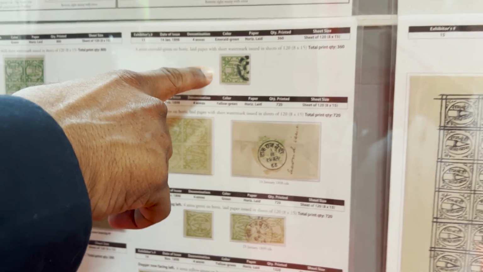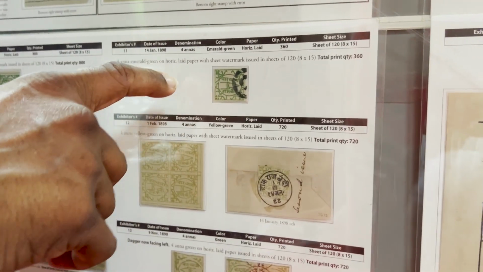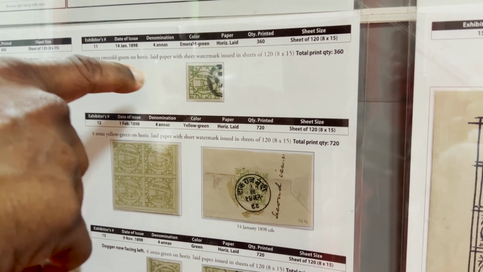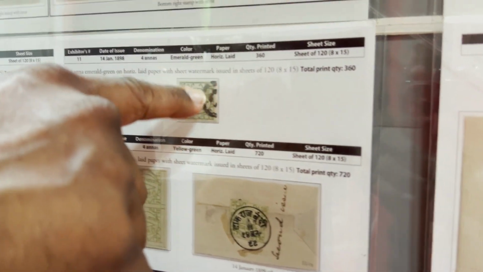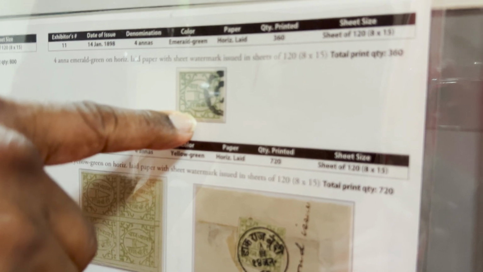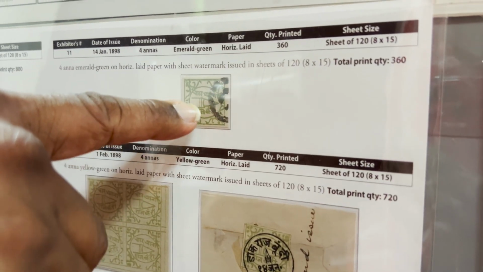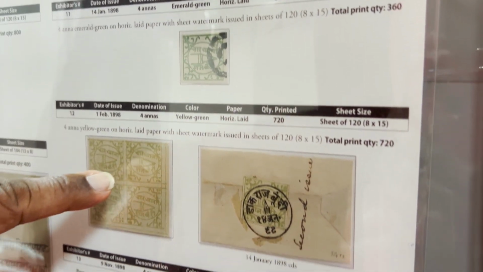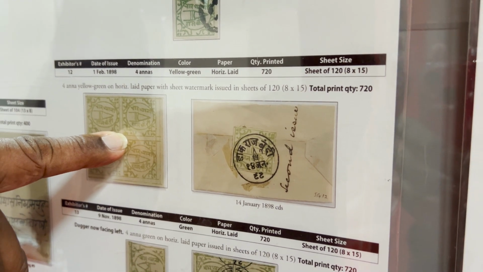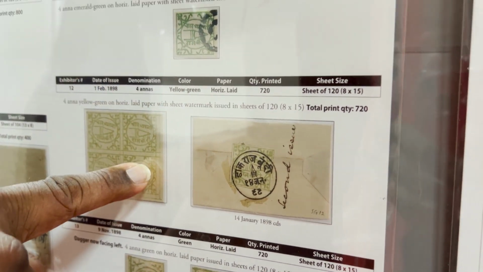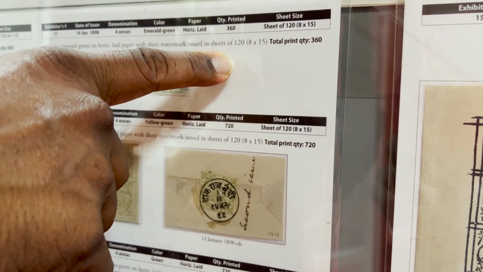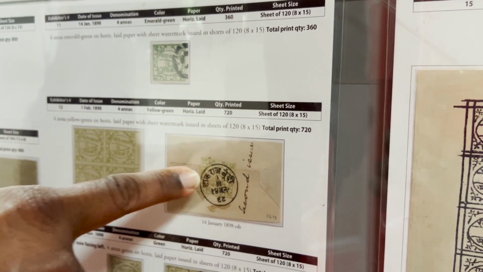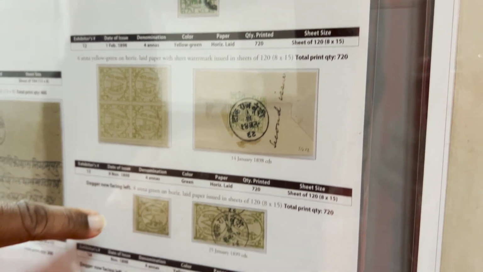Then we come to the 4 ana issue of January 1898, where now the 4 ana denomination is on top and the name of the state is on the bottom. And we also have the same stamp in emerald green and yellow green. 360 copies only were produced, and 720 copies of this one were produced.